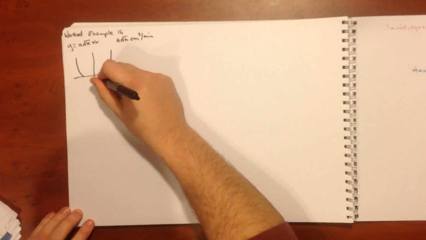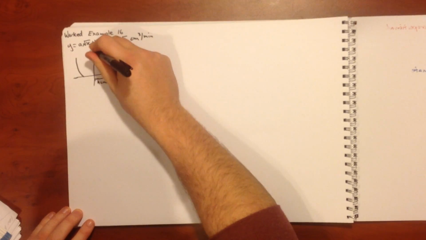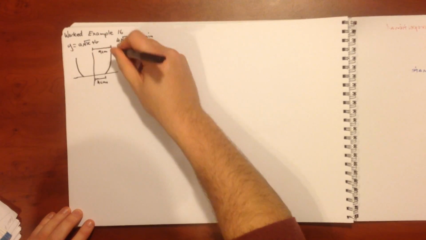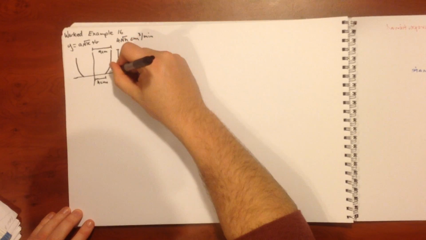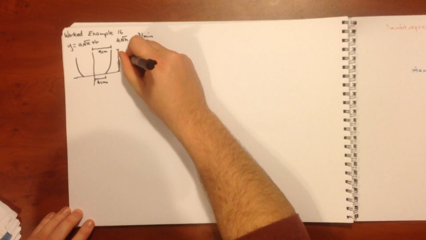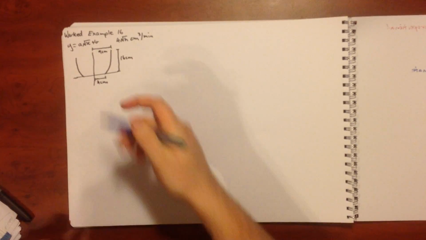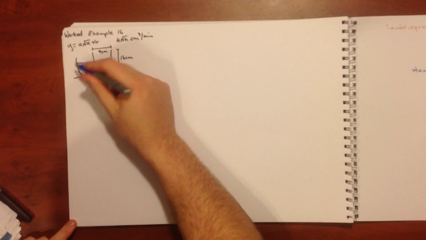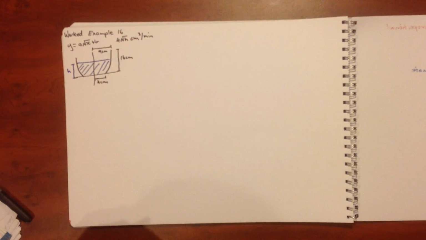It's 4 centimetres from the origin out to here, and 9 centimetres out here, and we know we're 16 centimetres high. We know that we've still got some volume of water in it, whose depth is h.